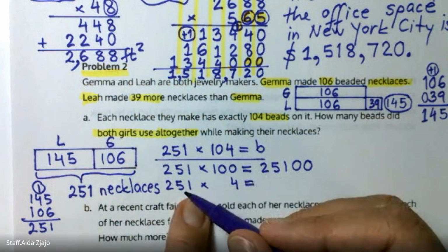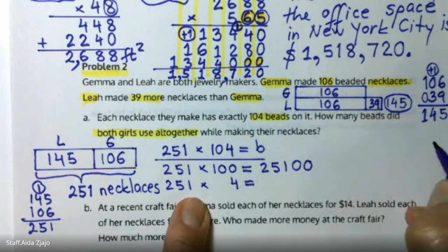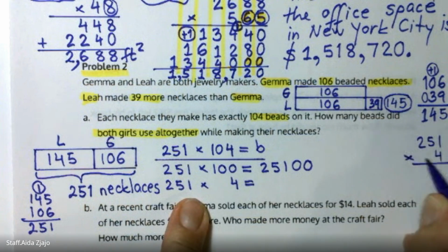So for 251 times 4: 1 times 4 is 4. 4 times 5 is 20. Remember 2. 2 times 4 is 8, plus 2 is 10.